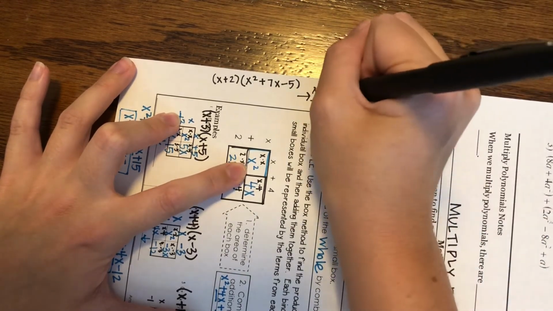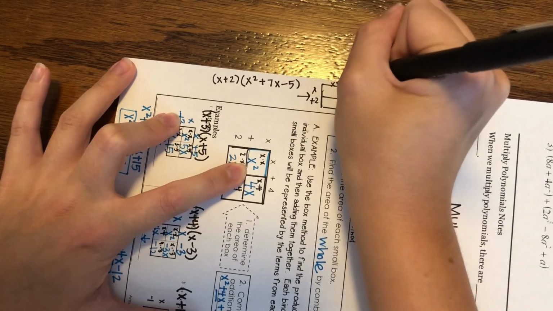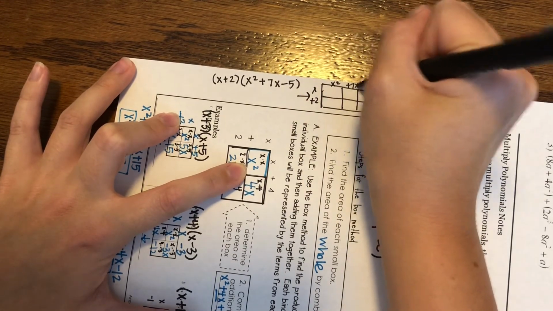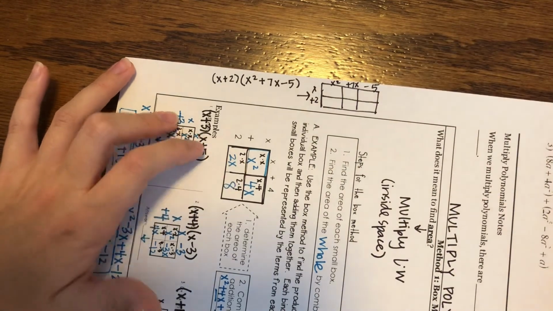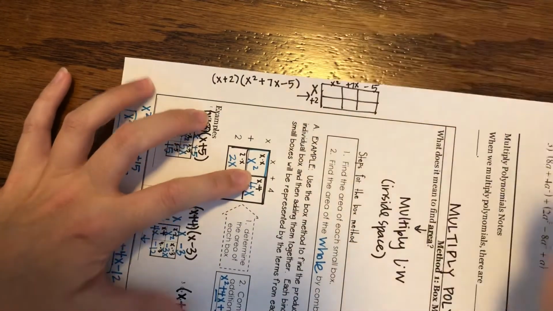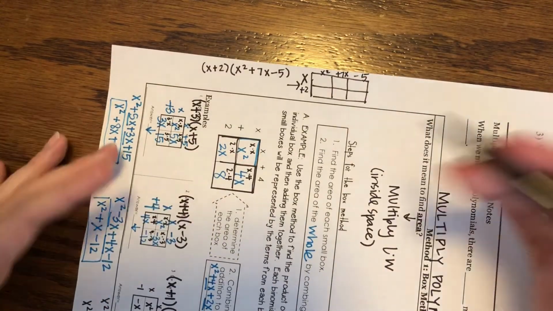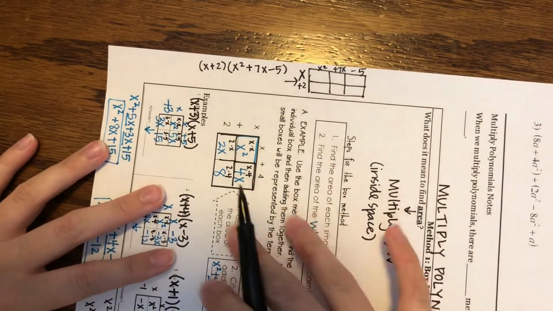So we have x and plus 2, and then x squared, plus 7x, and then minus 5. You will have more terms to multiply, but it's still doable with the box method. This always works, so that's why I really like this method.